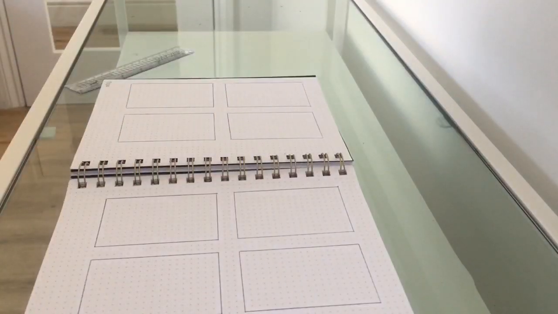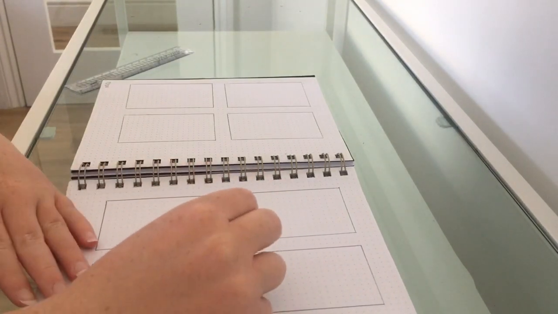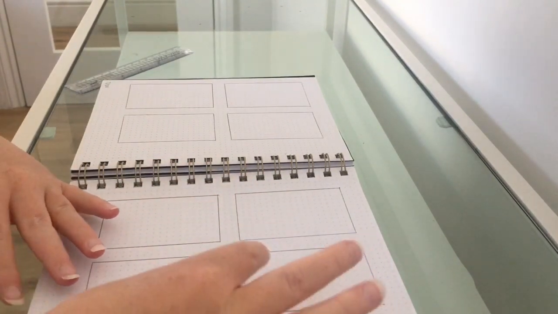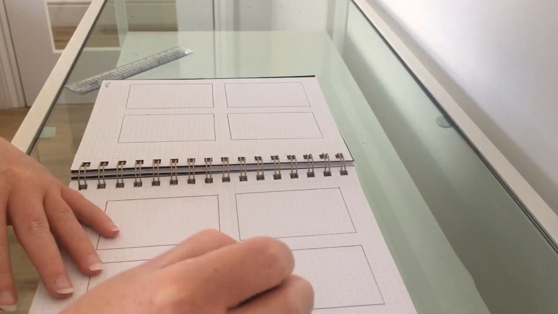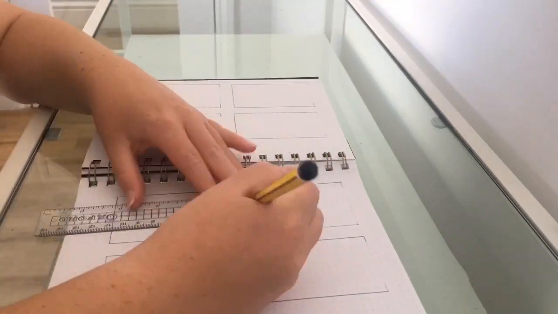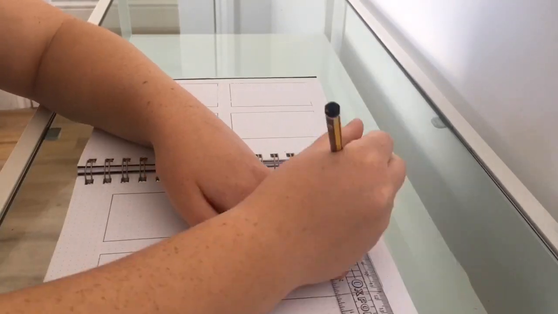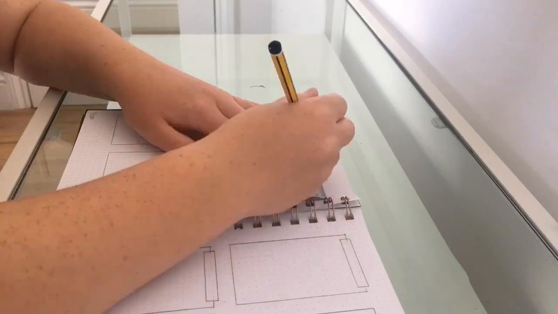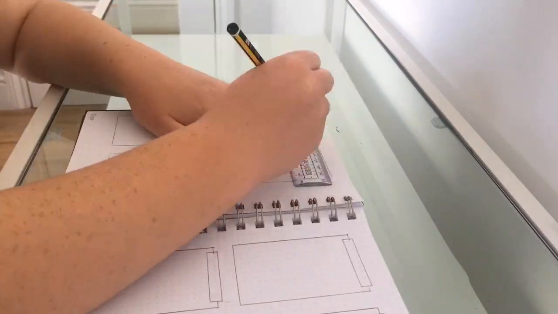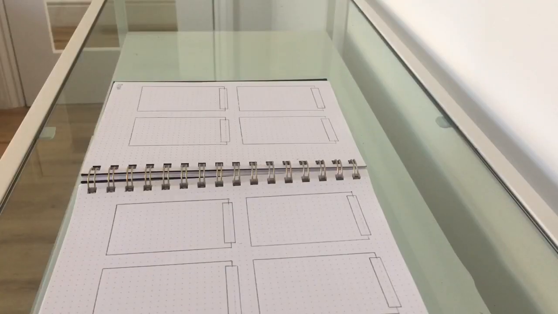So now I've drawn out all 8 boxes. What I do is I go and rub out the top line so that I can make the little box at the top to write the date in. So I'm going to go ahead and rub all the lines out now. So now I have finished the layout part of this bullet journal spread.